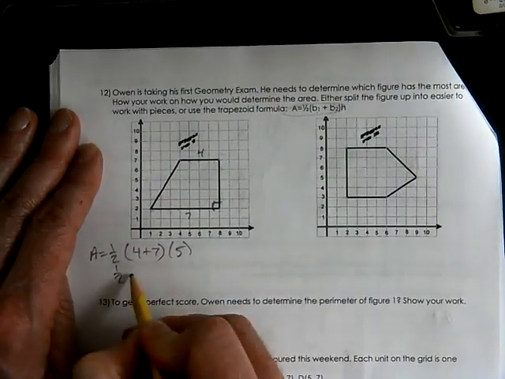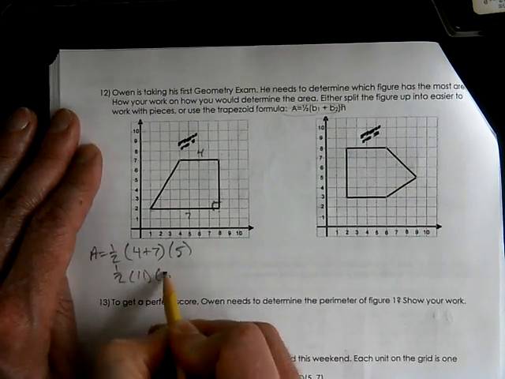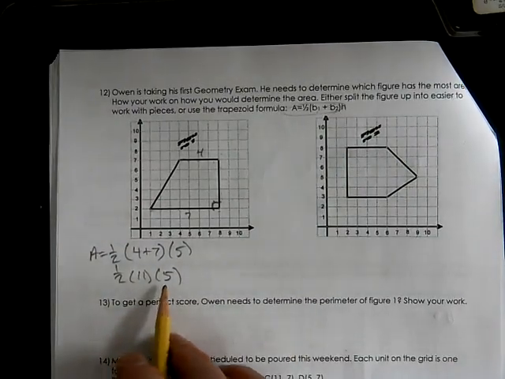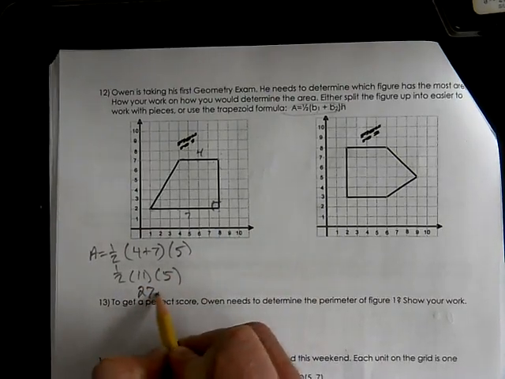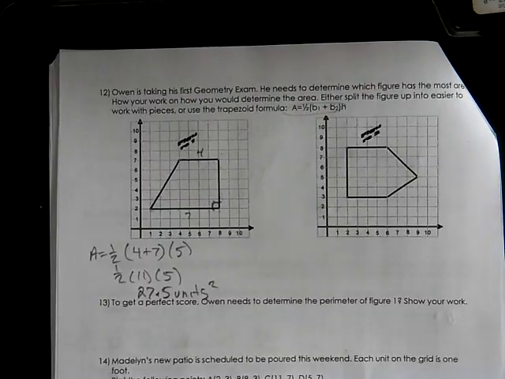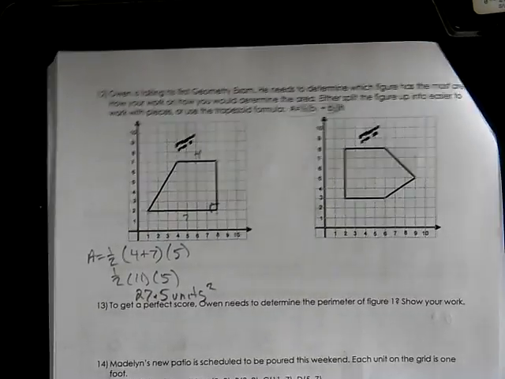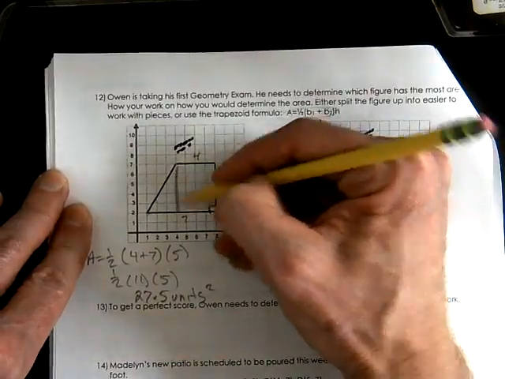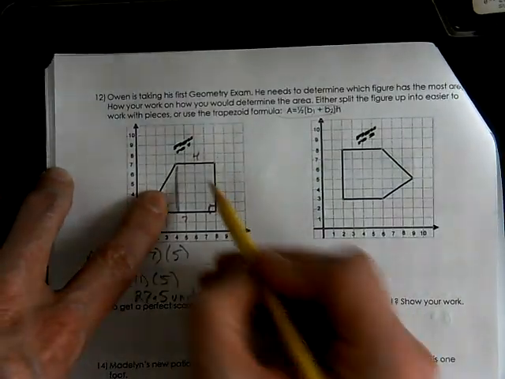So this is half of 11 times 5, which is 55. Half of 55 is 27.5. Those are square units. That's one way to do it. Another way you could do it was to break it into a rectangle. That's what I'd expect you to do.